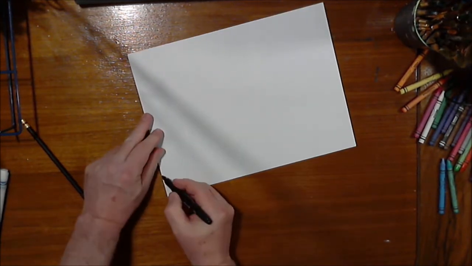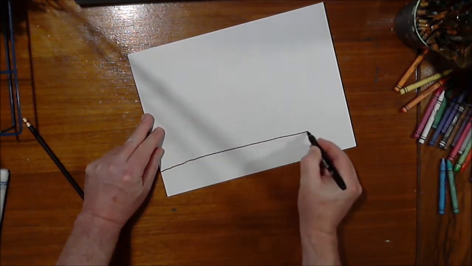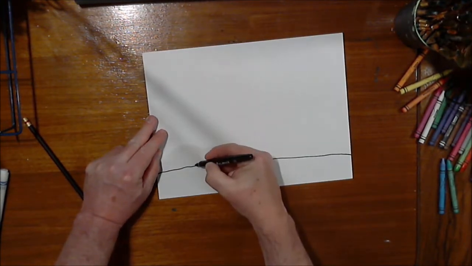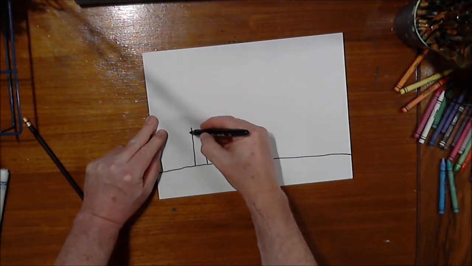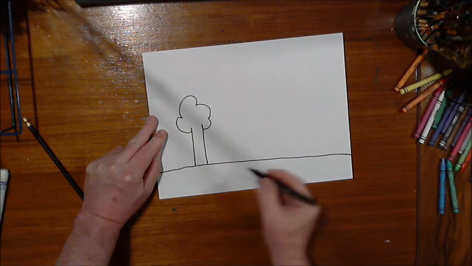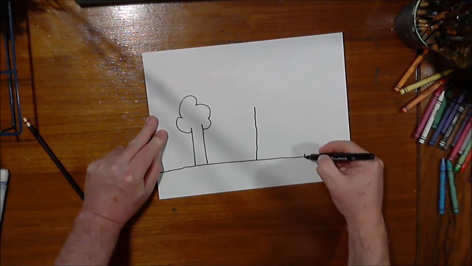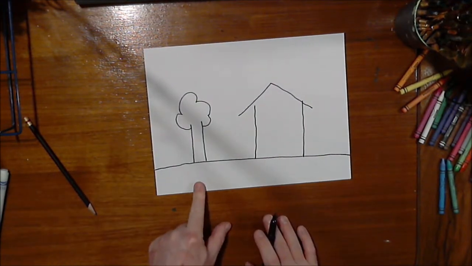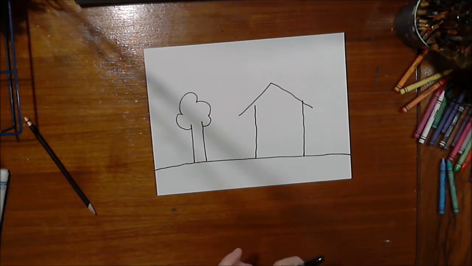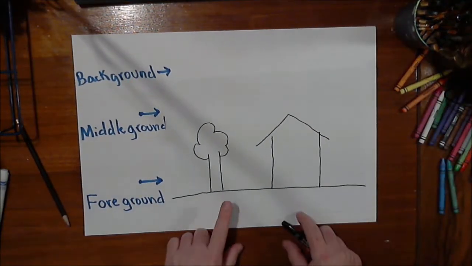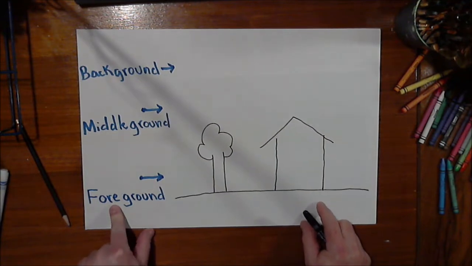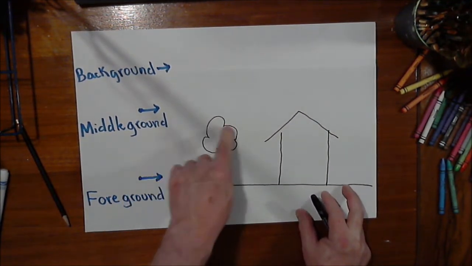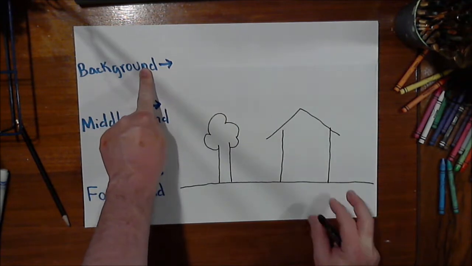Some of you may have drawn a ground and then drawn your objects and things on that ground, like this. But there's more grounds than just that one. We have more grounds. If you've been drawing like this, you've been drawing the foreground only. But we also have a middle ground and we have a background.